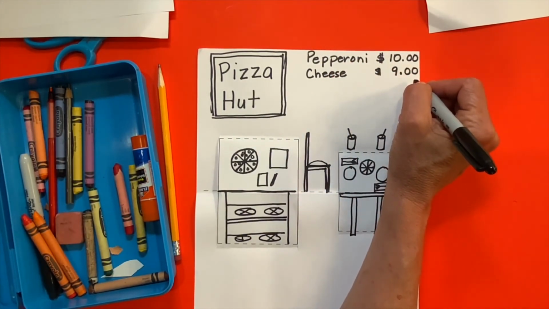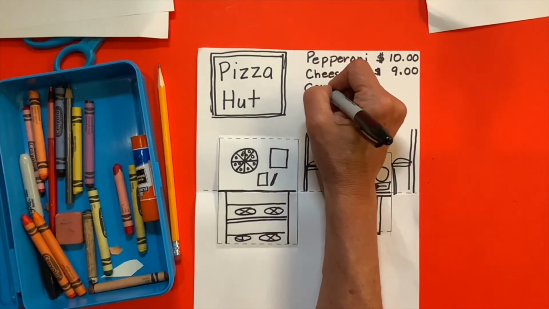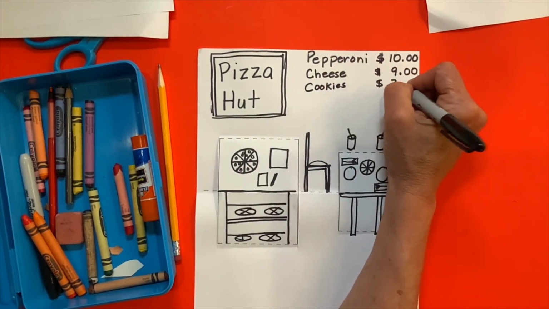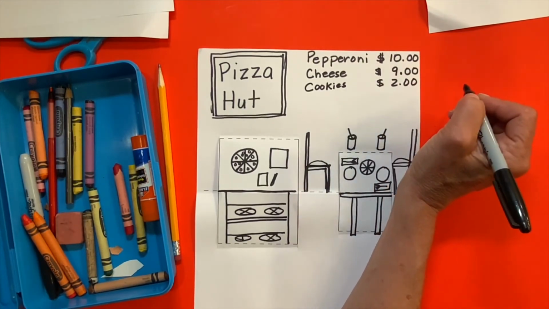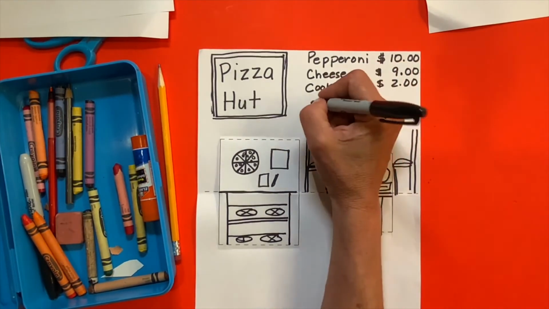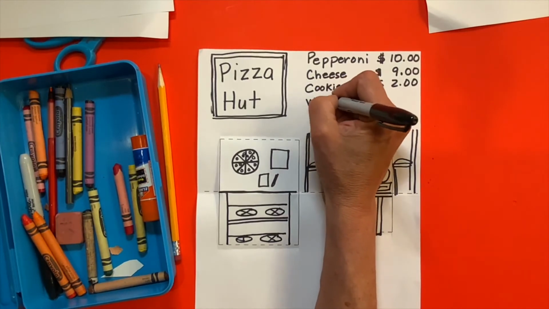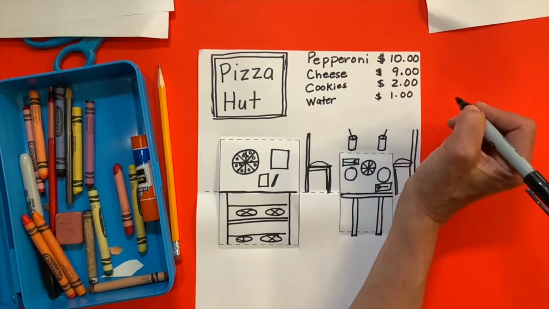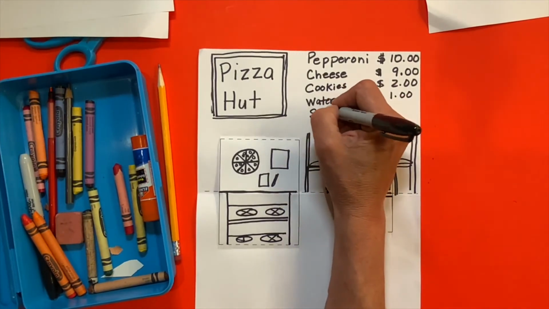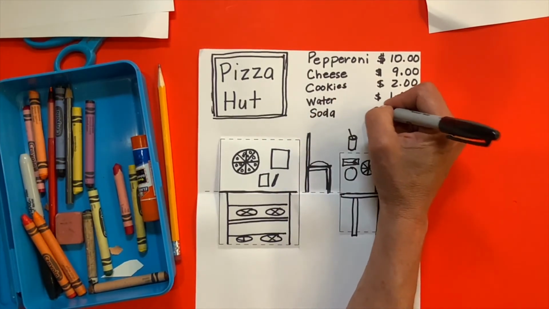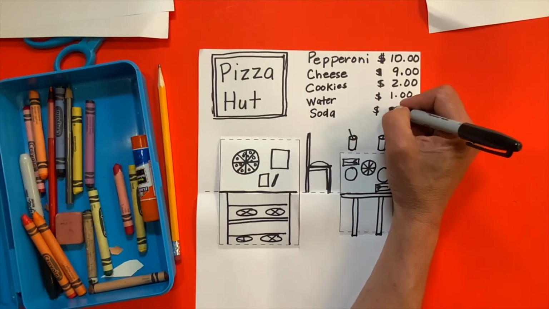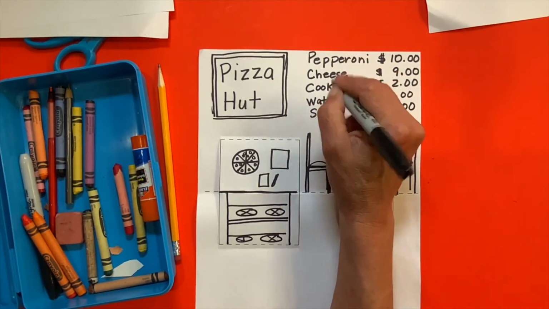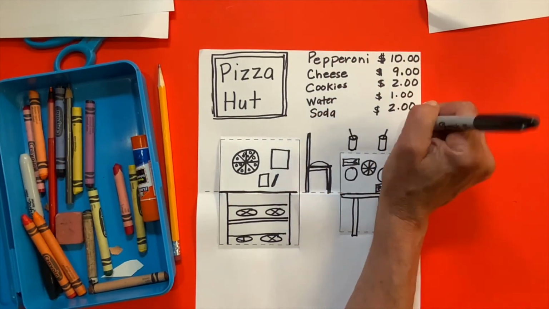What are you serving? Are you having cookies? Maybe they're $2. You need something to drink. The healthiest choice would be water. But some people do like soda. So are you writing all the things? And what would be a fair price? Usually sodas cost more. So now you have a list of all the things that you have in your restaurant.